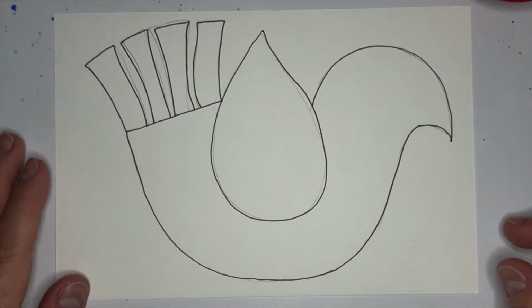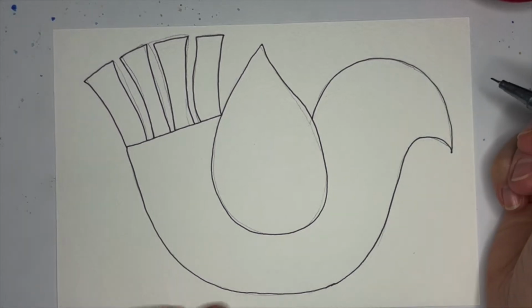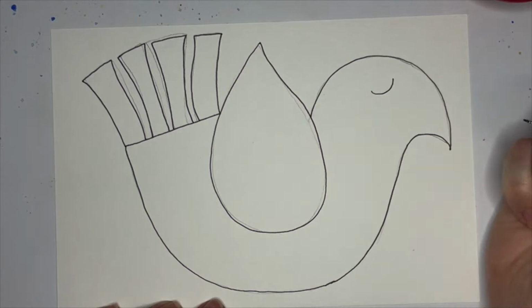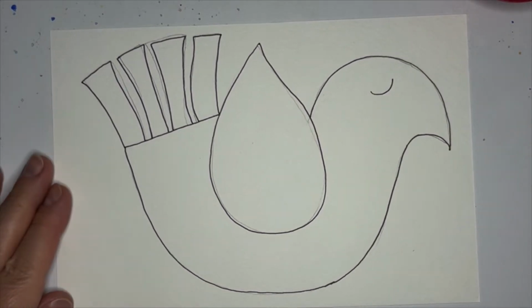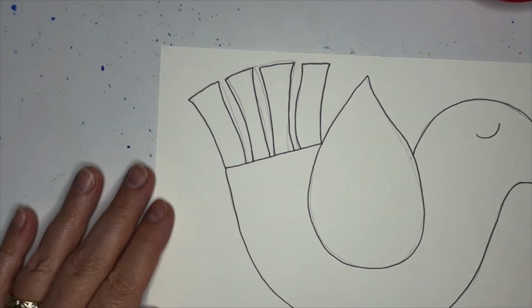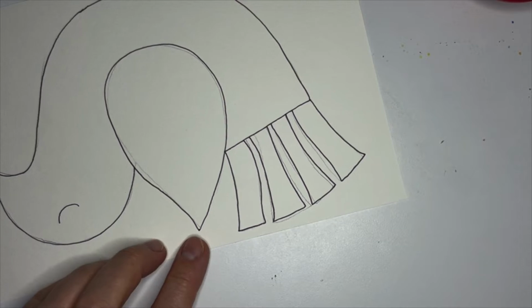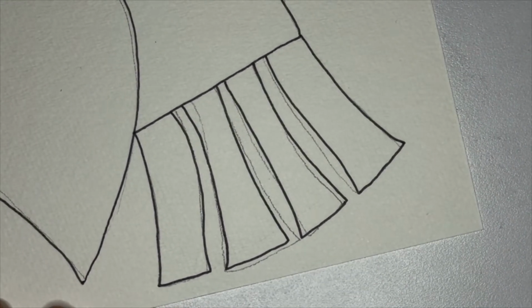So there's the basic parts of our bird, and we can start filling them in with pattern now. What patterns you choose are completely up to you. The first thing I'm going to do is give my bird an eye. I'm also thinking that in these feathers, I'm going to turn it upside down so that I'm not resting my hand on it. Let me focus on the tail.